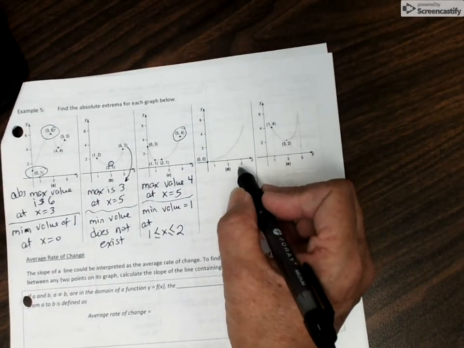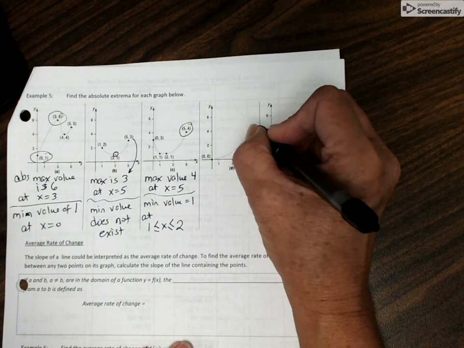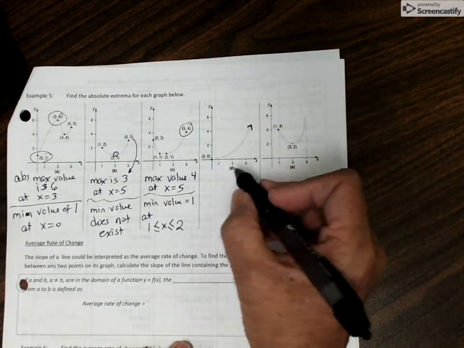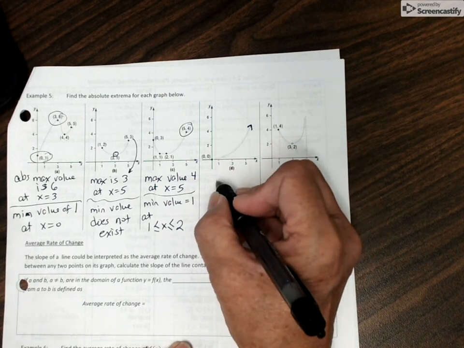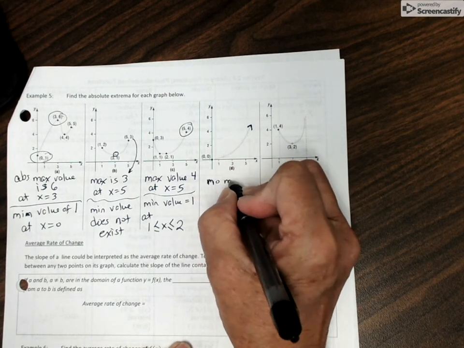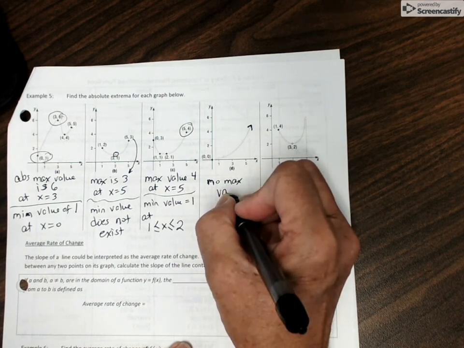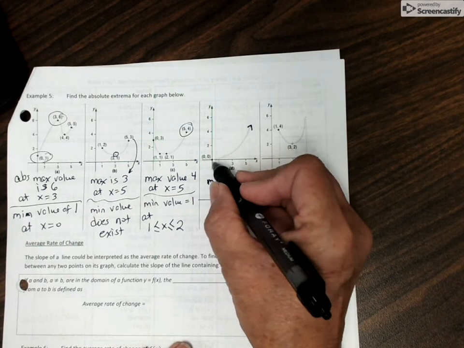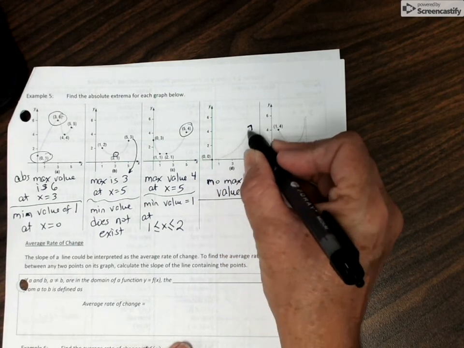Okay, fourth graph here, notice that this does have an arrow here, so that means it's continuing to increase. Thus, there is no absolute max value. So, no max value. Our minimum, though, starts at 0, 0, and goes up.